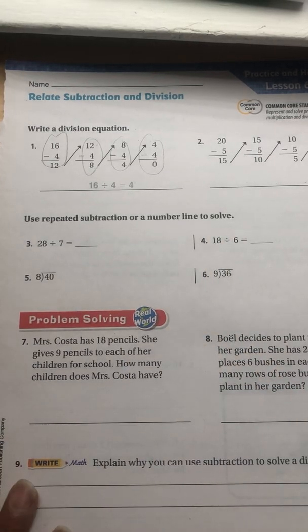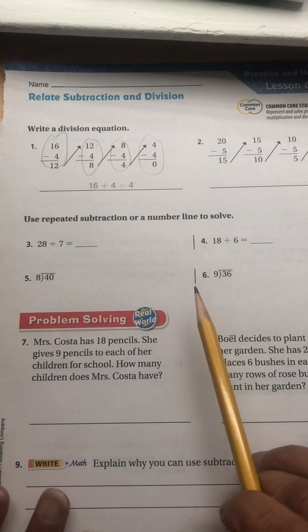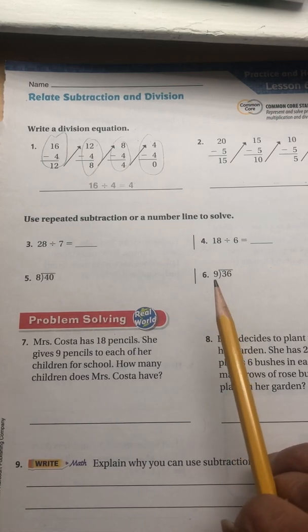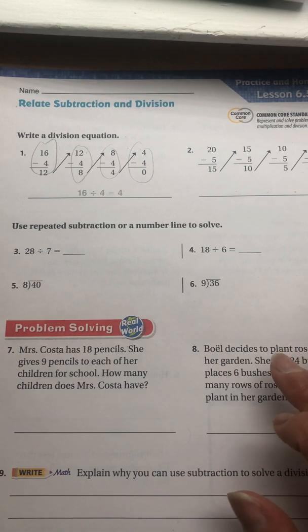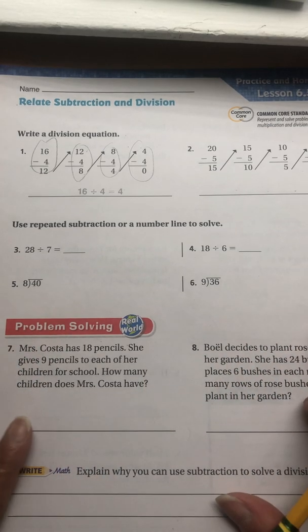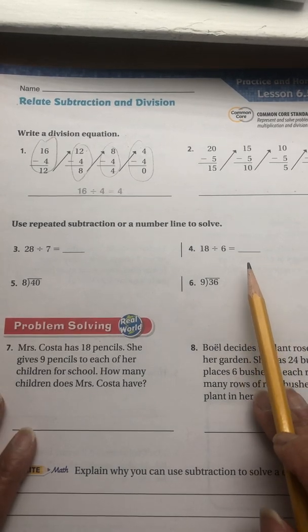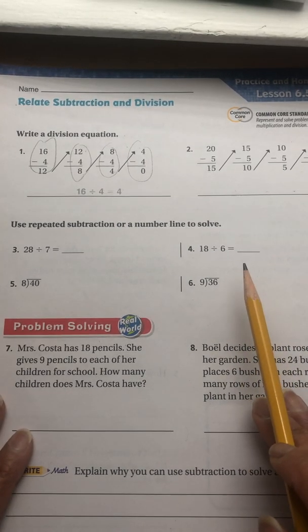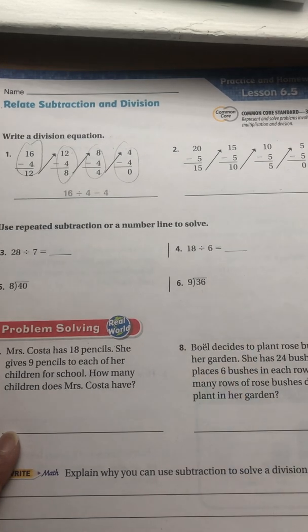Well, we just went over repeated subtraction, so I think I'm going to use a number line to help me solve one of these problems. Now, they don't give you a lot of room, so you might have to use a scrap piece of paper to help you so you have a little bit more space to show your work, and then you can put your answer on the paper. So let's do 36 divided by 9.